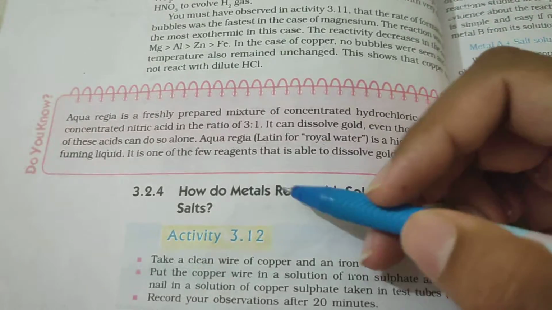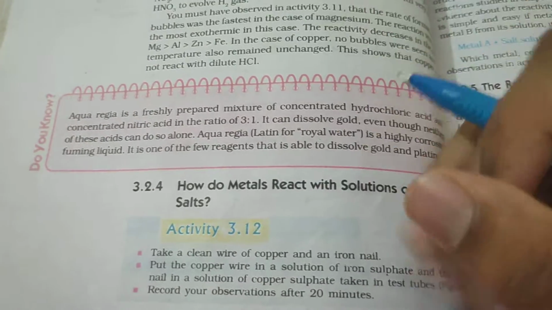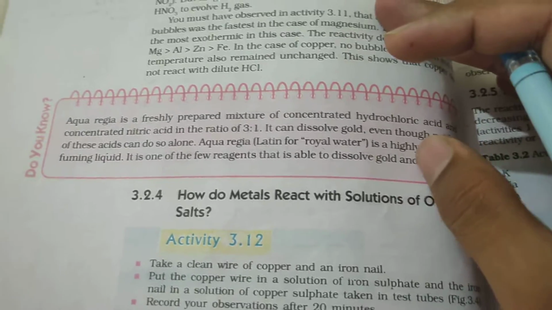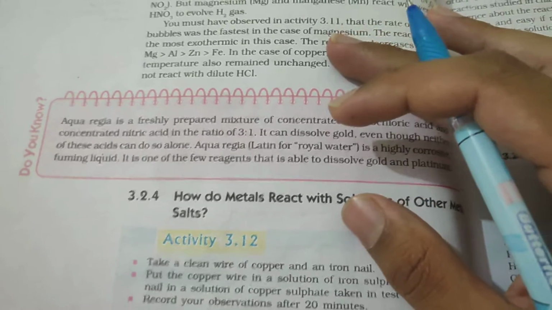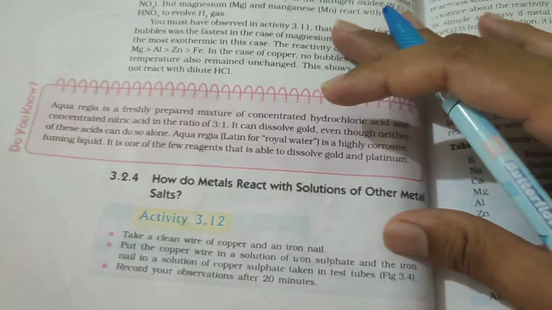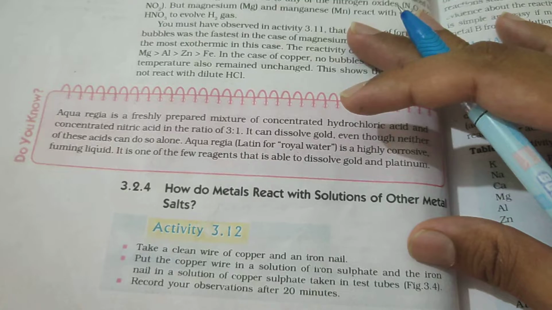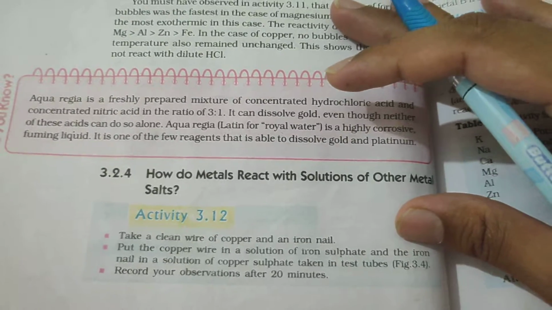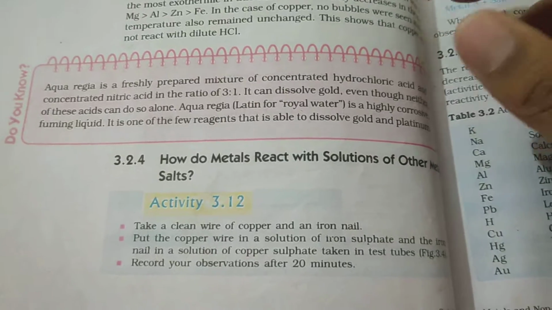So most probably the kinds of liquid you see in movies, like liquid spatters on the building or on the ground, starts bubbling up and giving off fumes. That's aqua regia. Maybe not, but that's what aqua regia actually looks like or does to the materials it comes in contact with. It is one of the few reagents that is able to dissolve gold and platinum.